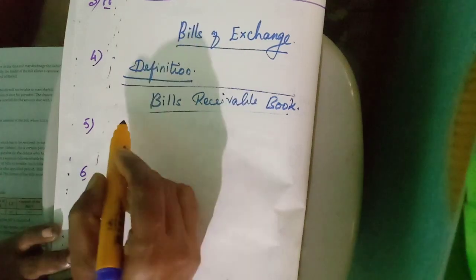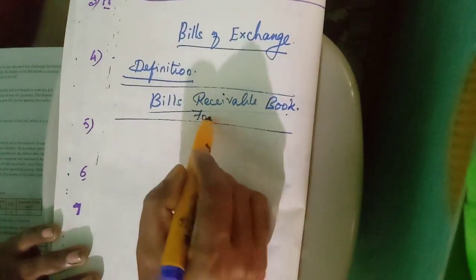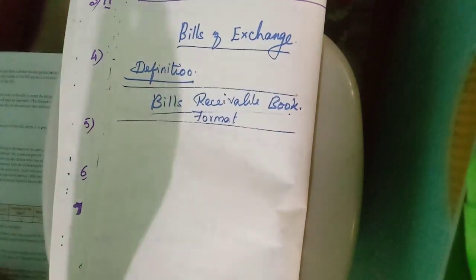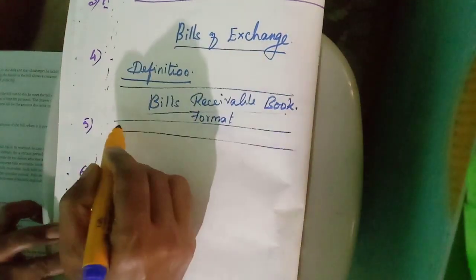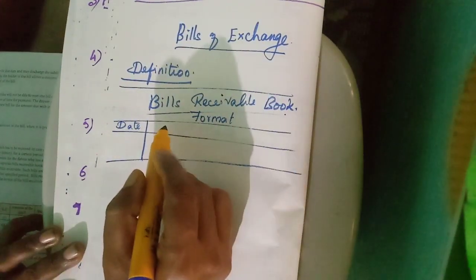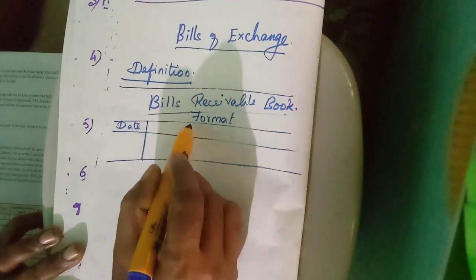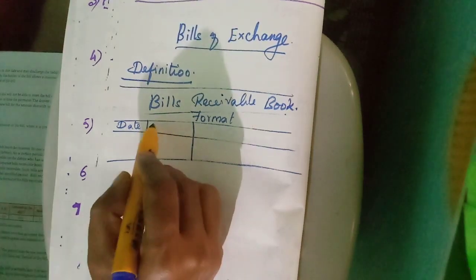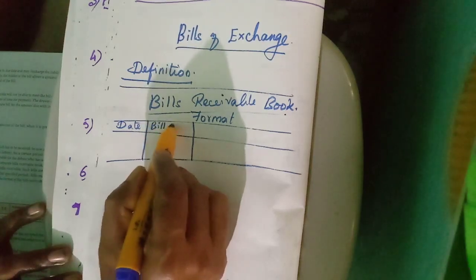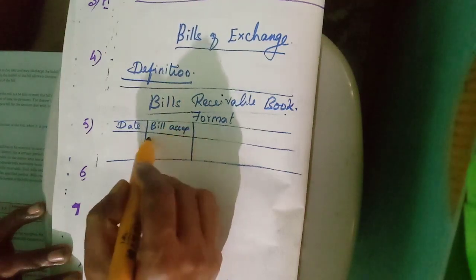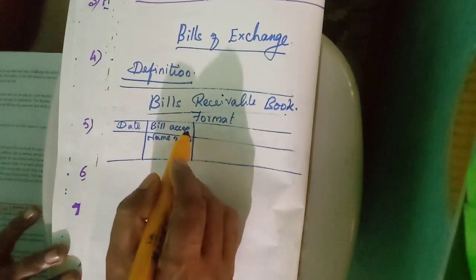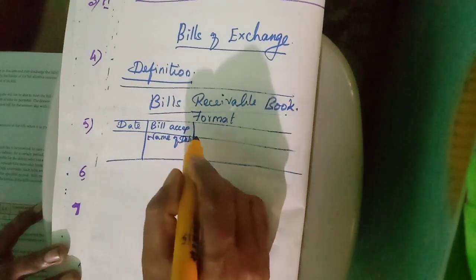Here we will see the format of the bills receivable book. First one, date of the bill. For everything, date will be the first one, isn't it? Date of the bill. Then who has accepted, that means the bill accepted by whom, or we can say the name of the debtor, the one who has to pay the amount. That name of the debtor we need to write.